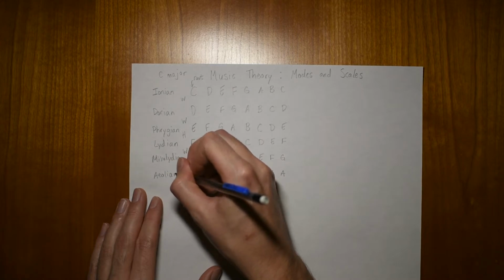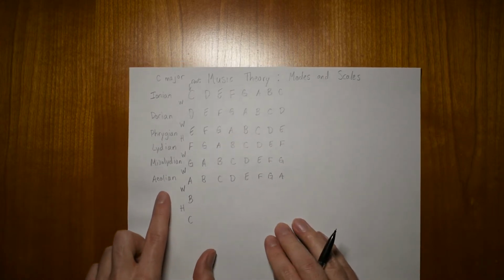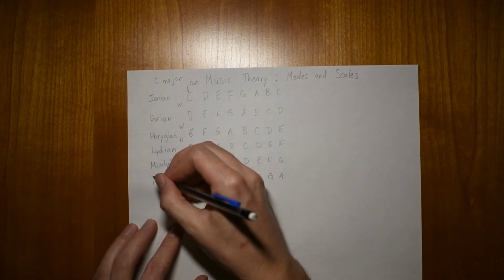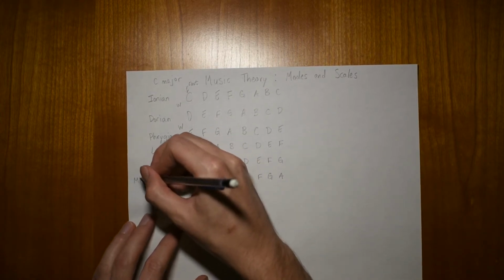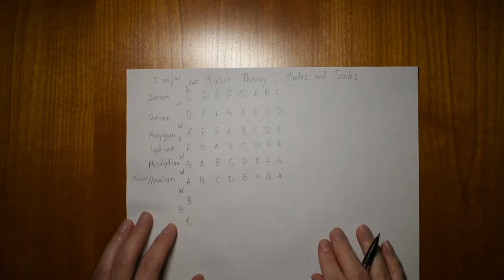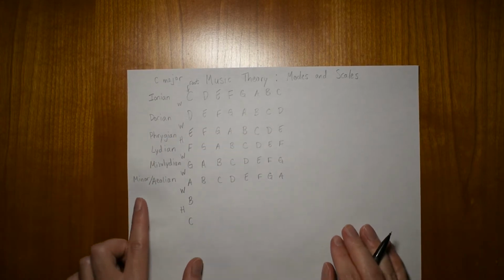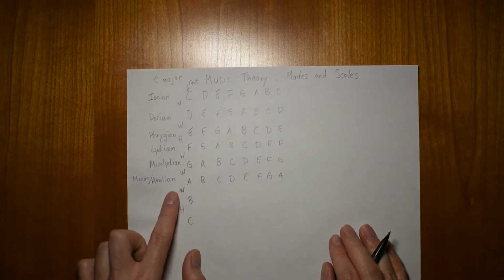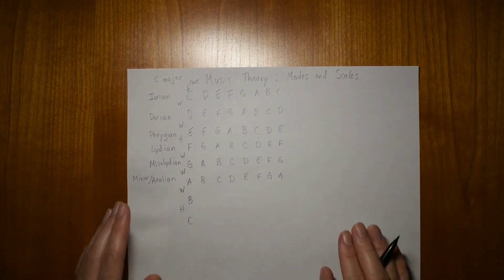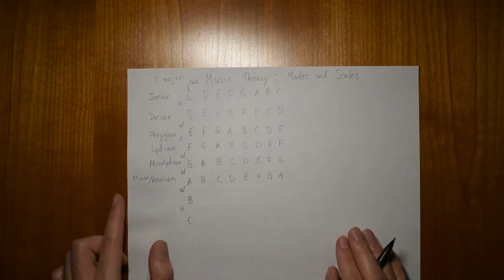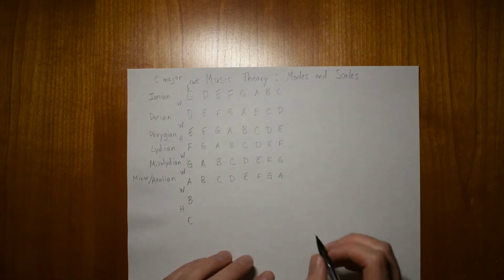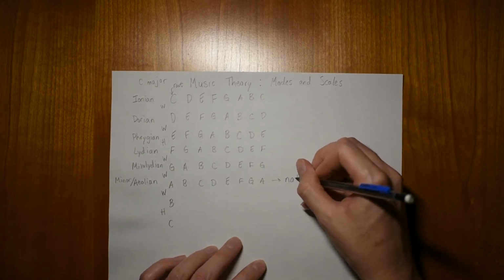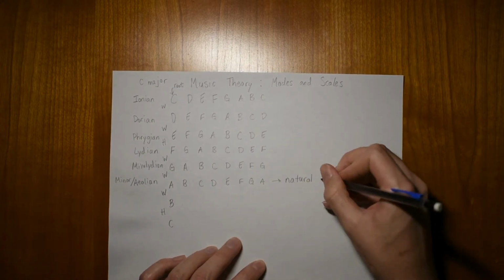Aeolian. Now, we're back to a mode that I'm sure many of you will be familiar with. This is also called minor. Commonly, there are a few different types of minor scales, but this Aeolian is generally what people refer to when they refer to minor. Specifically, this is called natural minor.